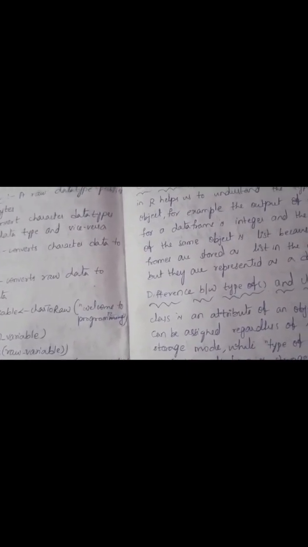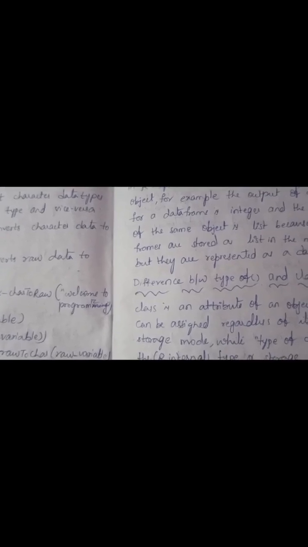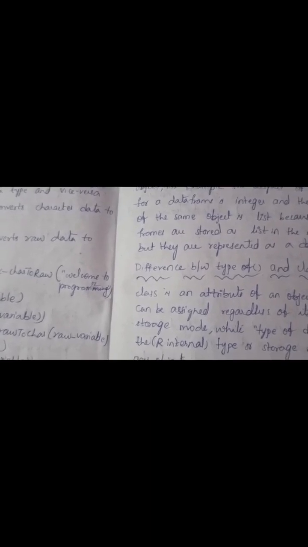And next, the class function in R. The class function will give the class of the data type. For a variable, we have to know which type of data it holds. So for that purpose we use class. For example, for a variable x, if we call class of x, it will display the data type of that particular variable x.